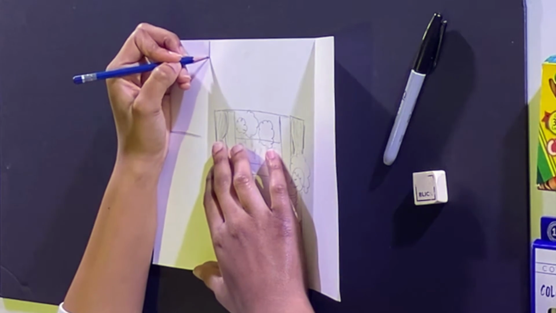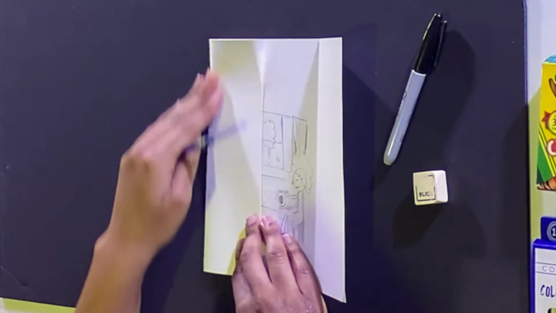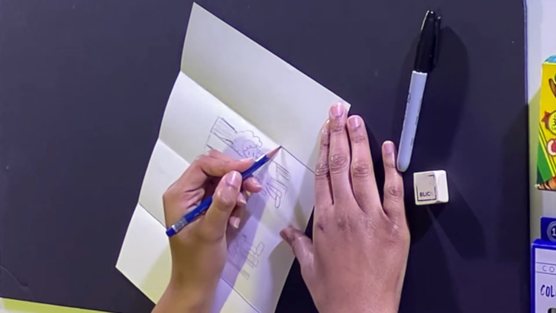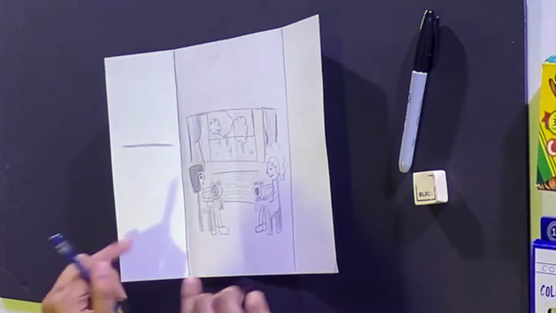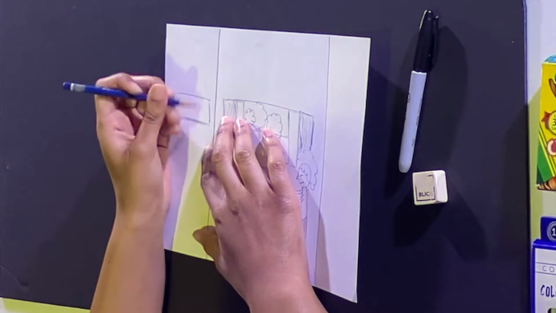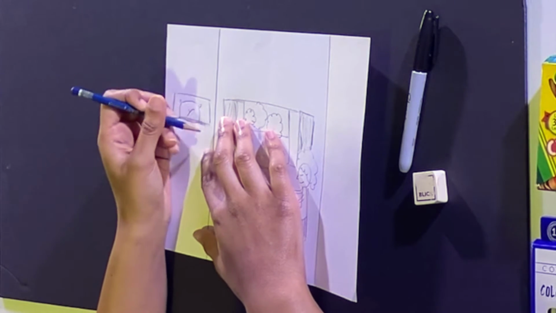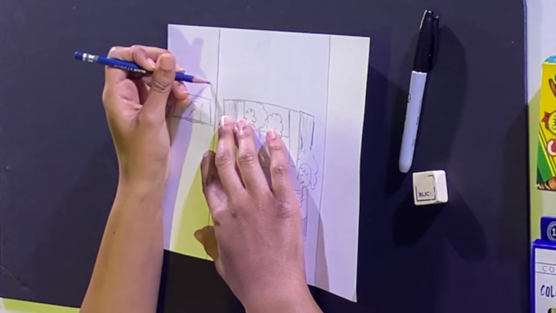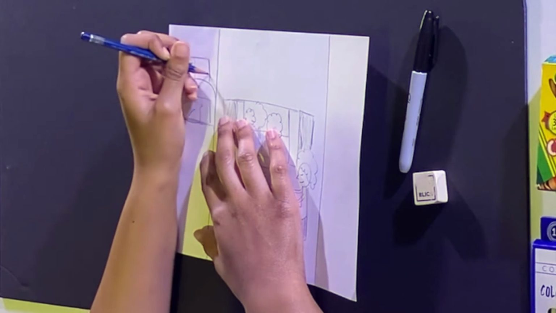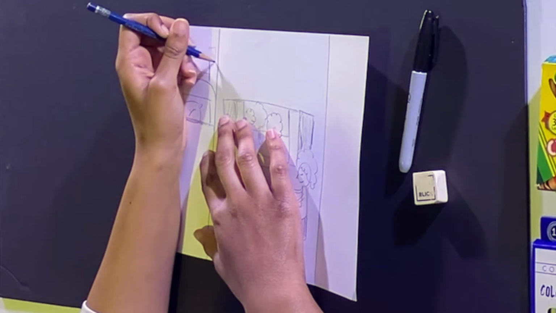I'm actually going to draw a line down my first box here so that I can see it better. And I'm also going to do that on my last panel here. So 1, 2, 3, those are my 3 panels. So first one, I'm going to draw a bed. Here's a pillow. Headboard. Maybe there's a window behind that. Maybe some art hanging up on the wall.